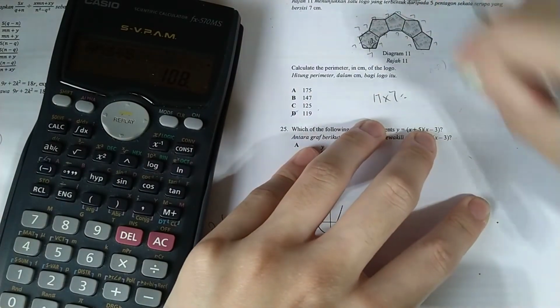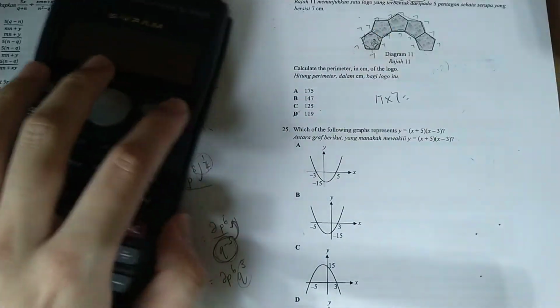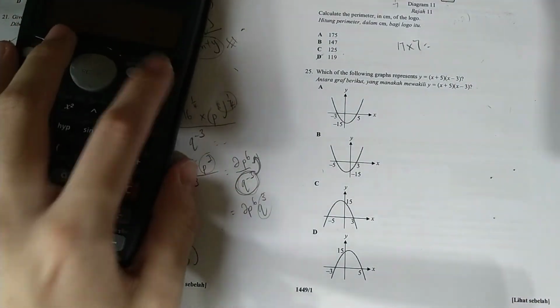Okay, but let's not waste too much time lah. Okay, because this one soalan tak tanya pun. Okay, I just want to test you only.